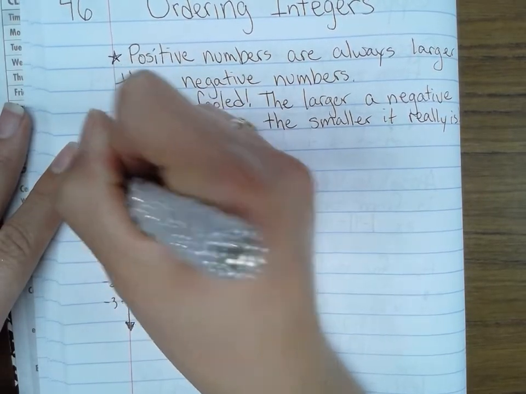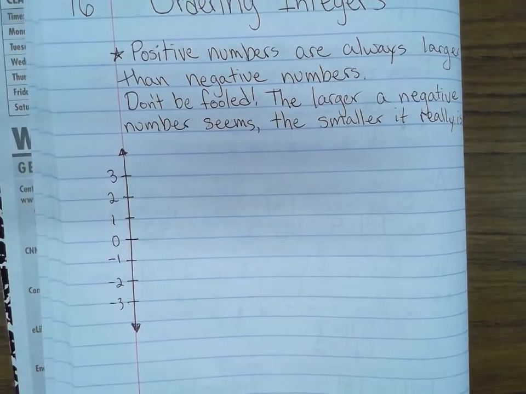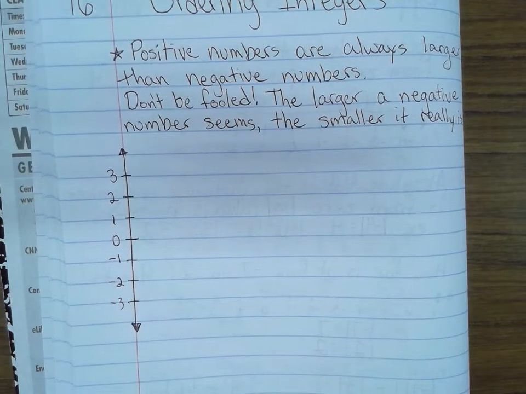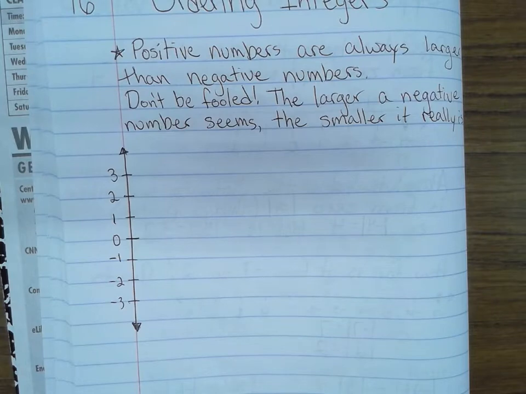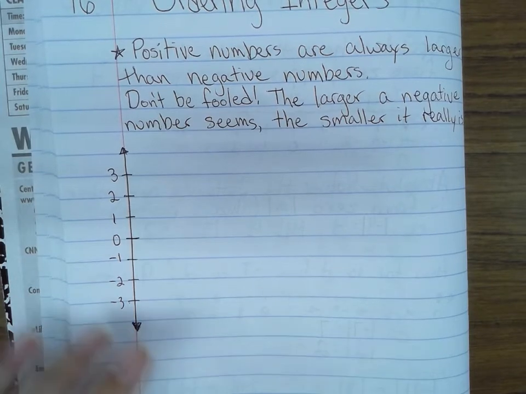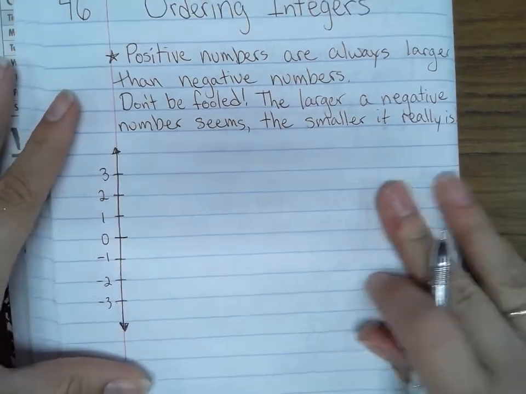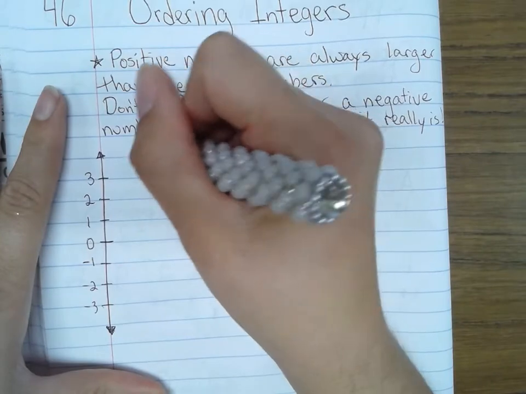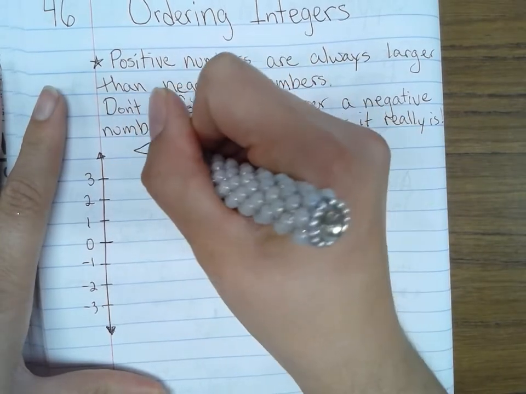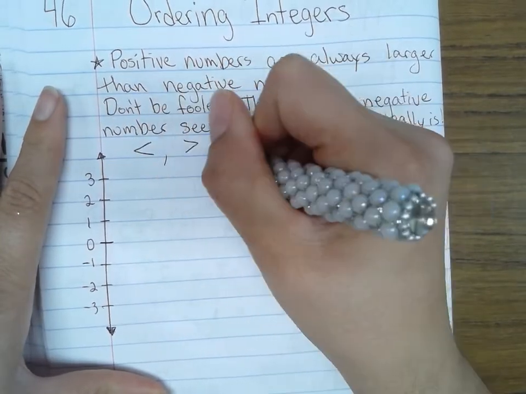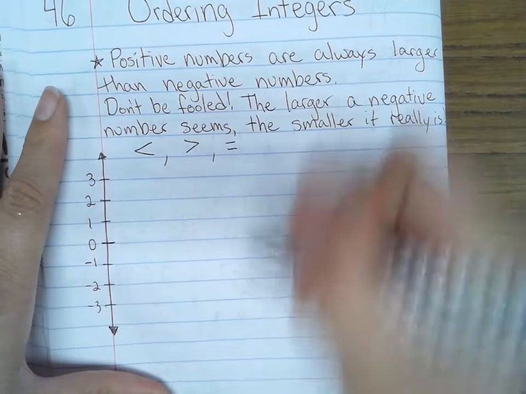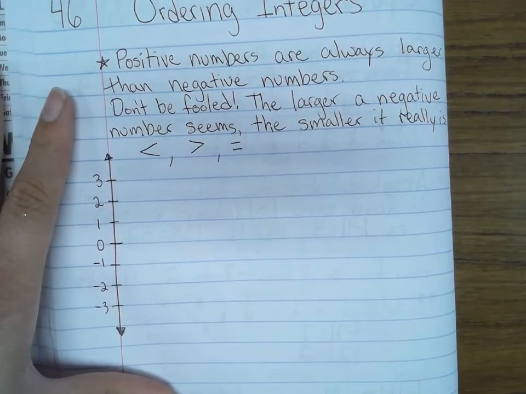Okay, remember number lines can be vertical and horizontal. If this was horizontal, the stuff left of 0 would be negative, and the stuff to the right of 0 would be positive. So I want you to think about this as we are comparing numbers. So I want you to write less than, greater than, or equal for the following numbers I give you.